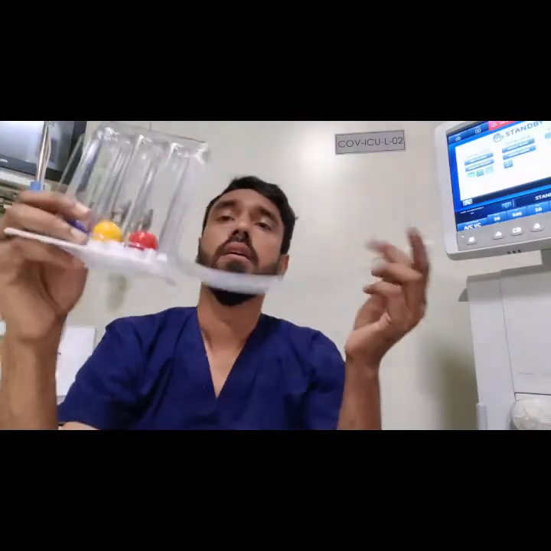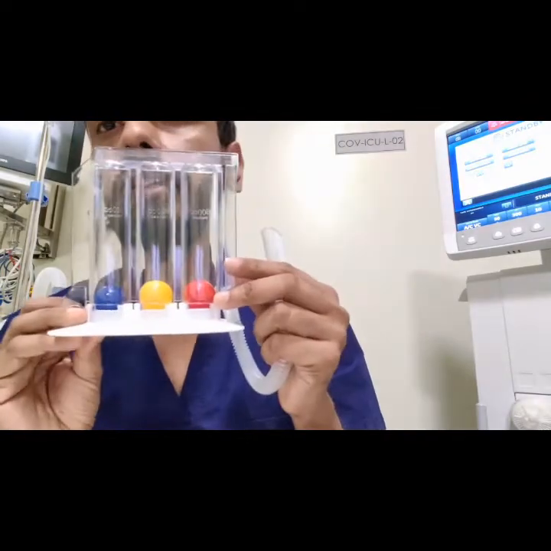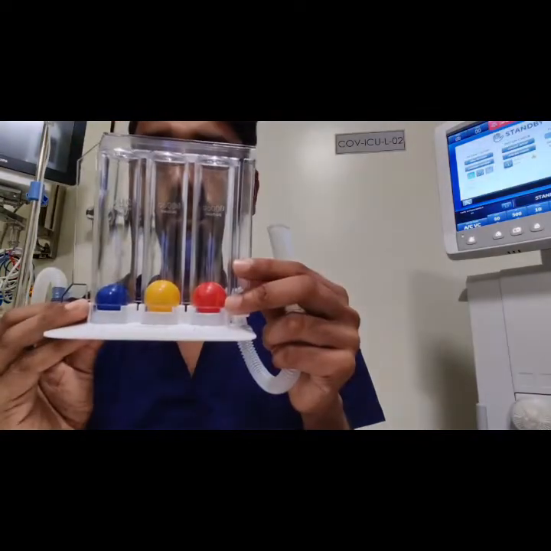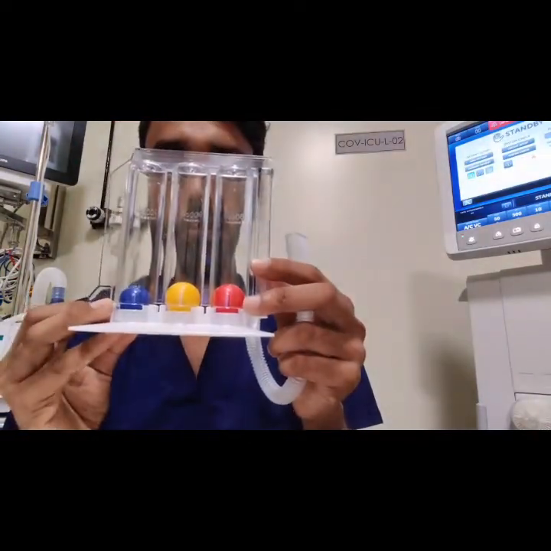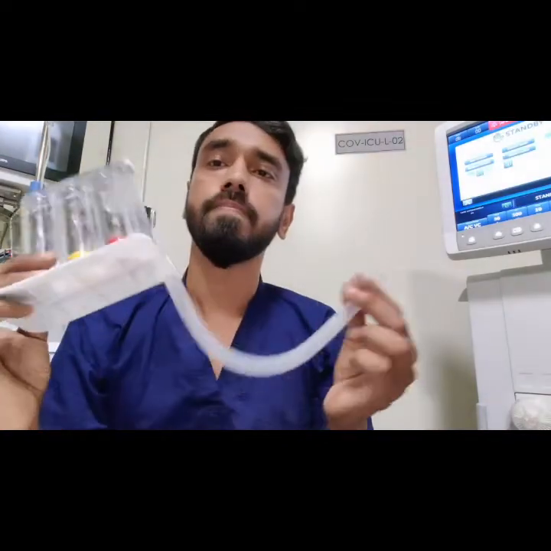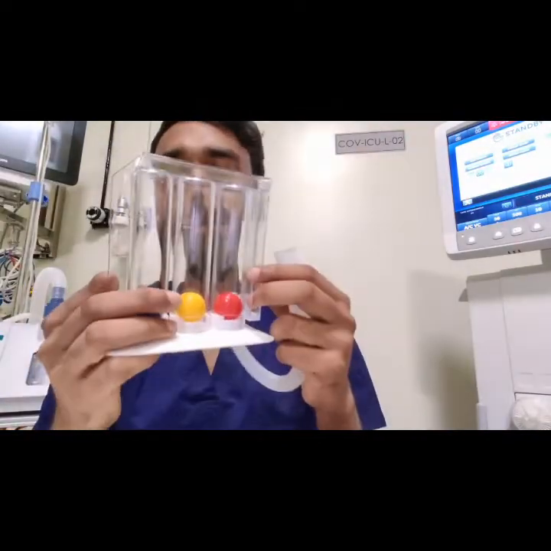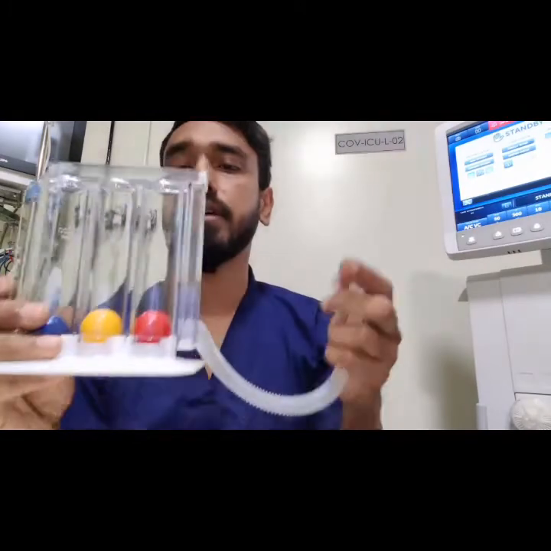So how can they do breathing exercise? Today I'd like to discuss a device, the respiratory meter, for respiratory exercise. This is available in the market, in the pharmacy.